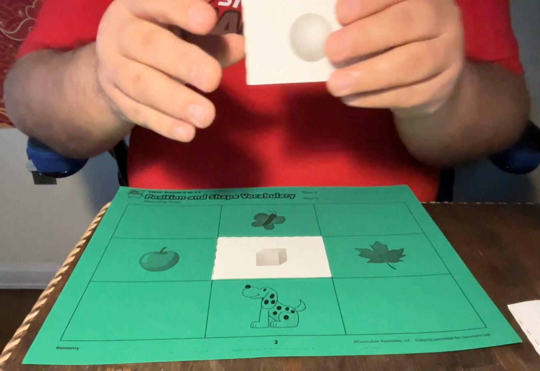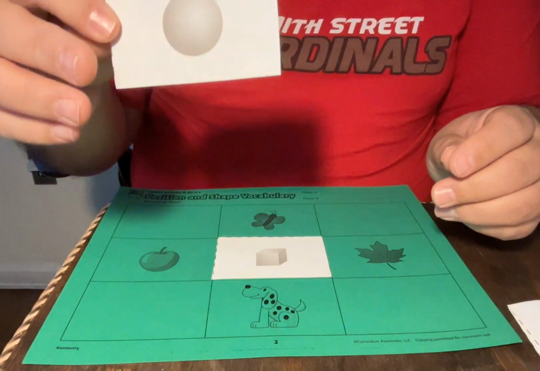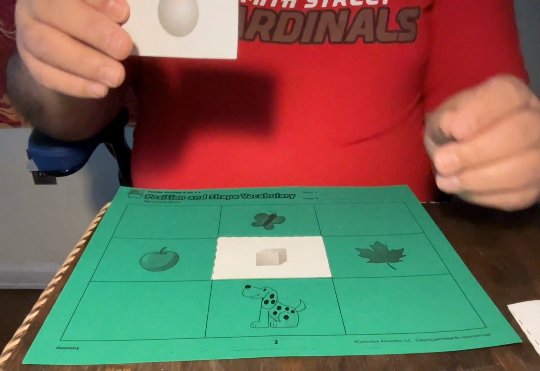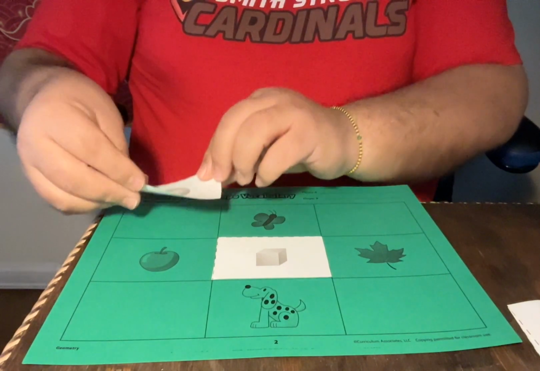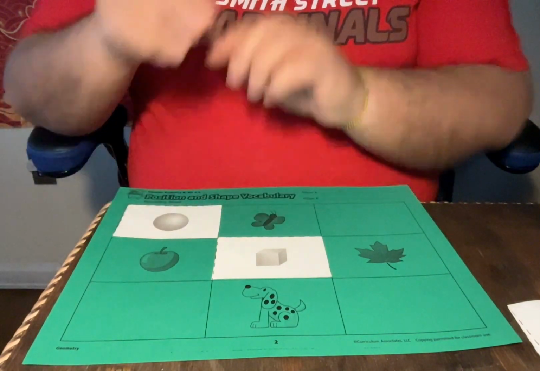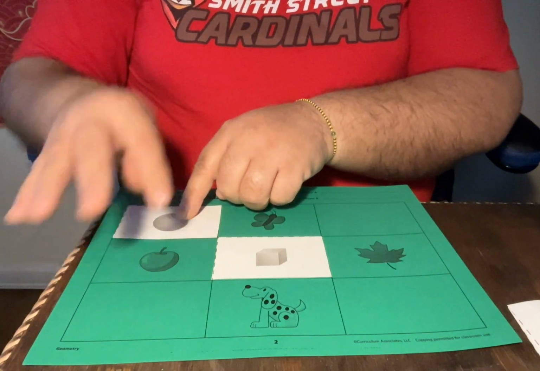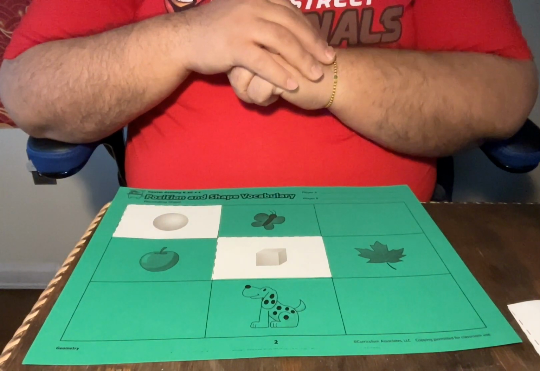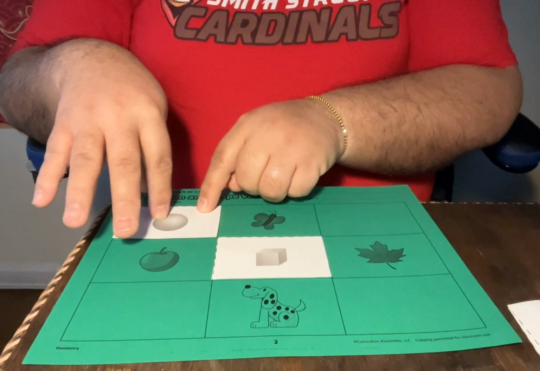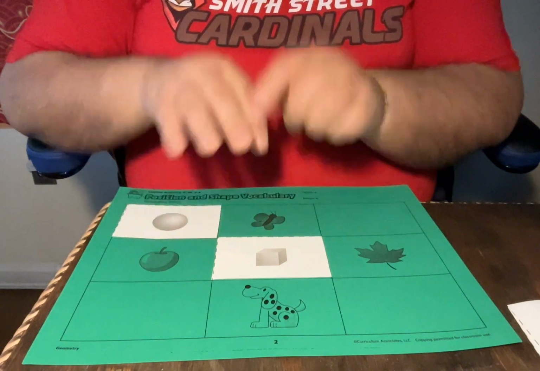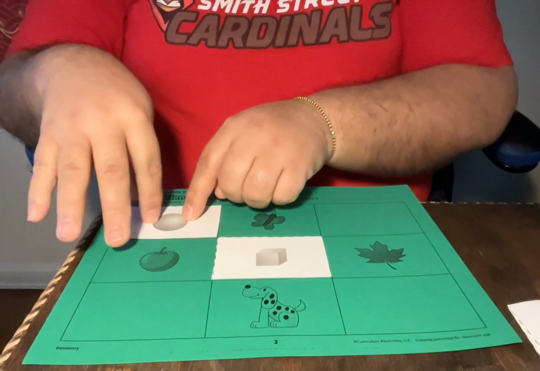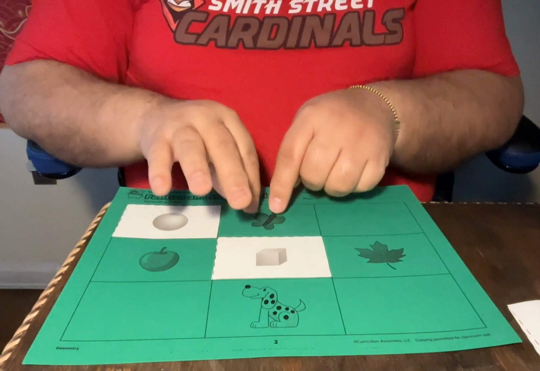Let's go with the sphere. The sphere is above the apple. The sphere is next to the butterfly.